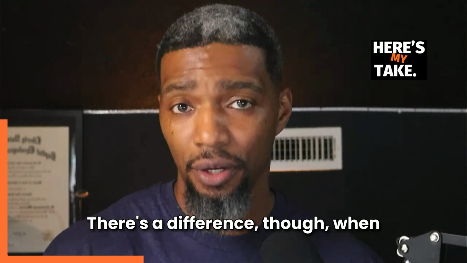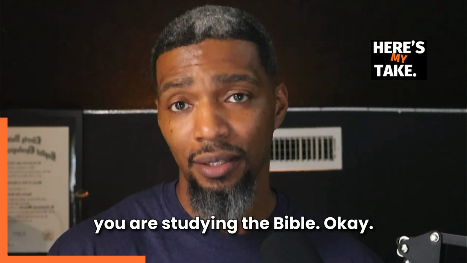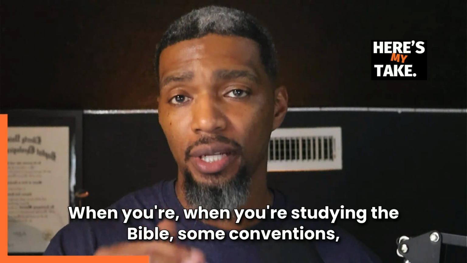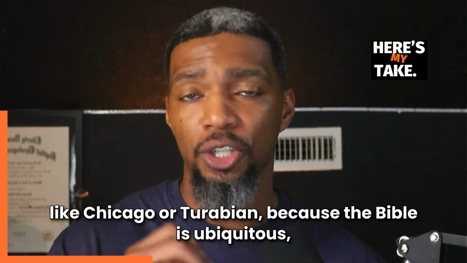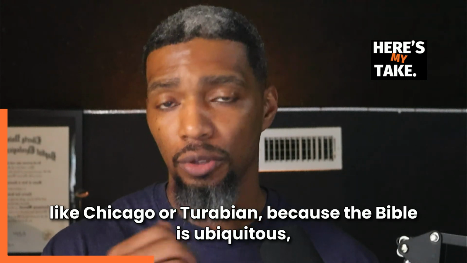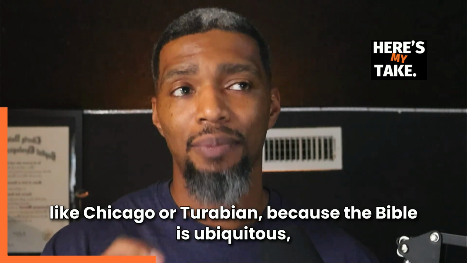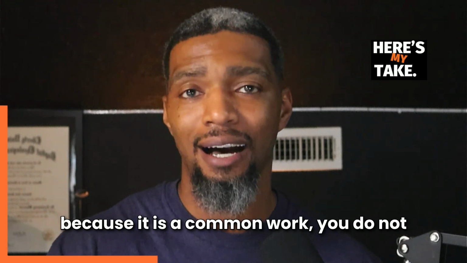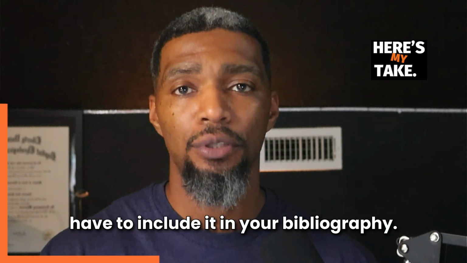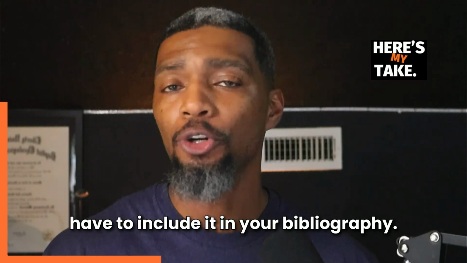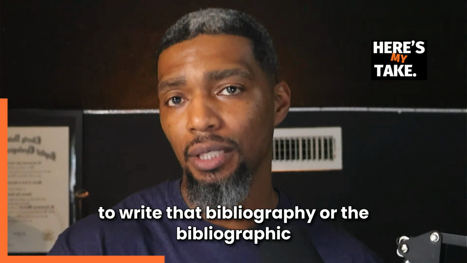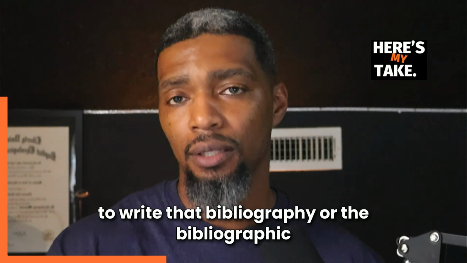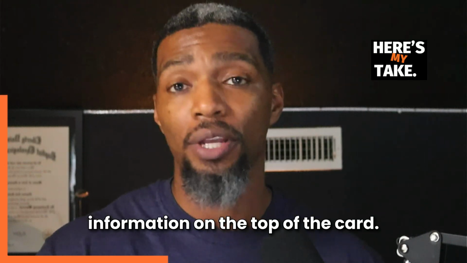There's a difference though when you are studying the Bible. With some conventions like Chicago or Turabian, because the Bible is ubiquitous, because it is a common work, you do not have to include it in your bibliography. So it really doesn't make sense to write the bibliographic information on the top of the card.